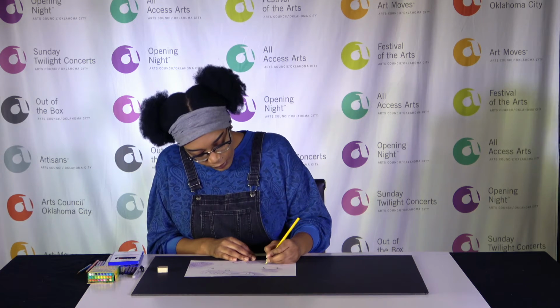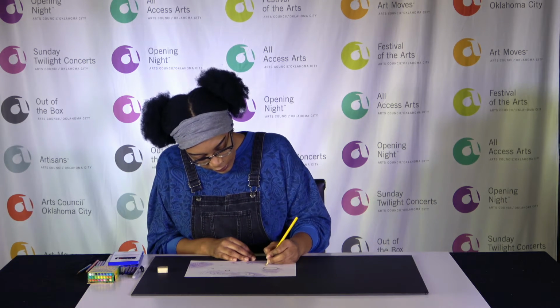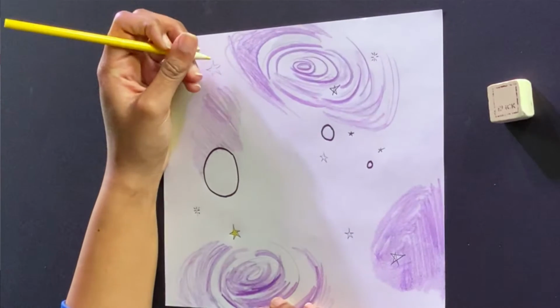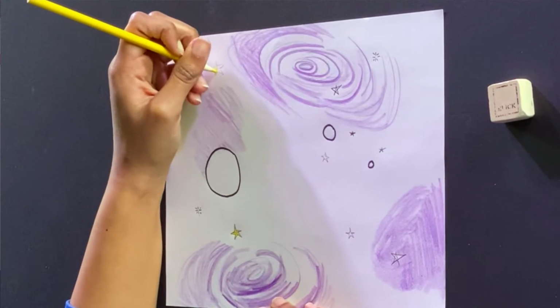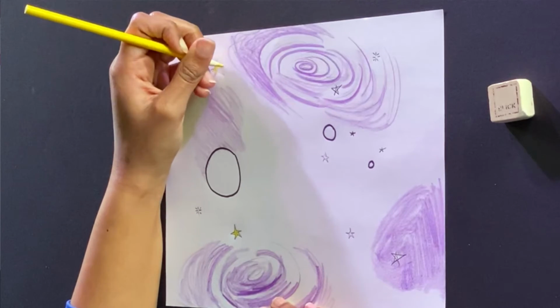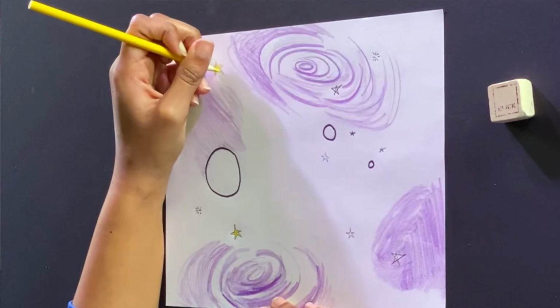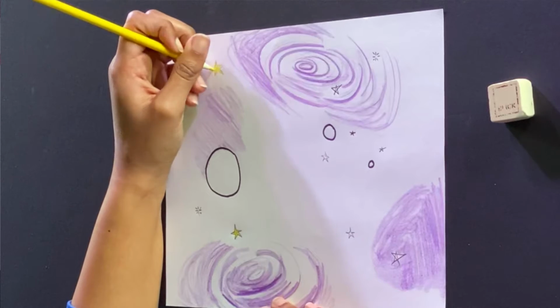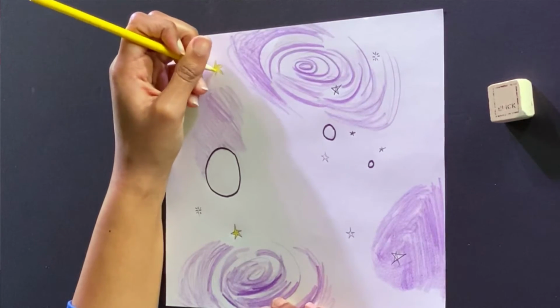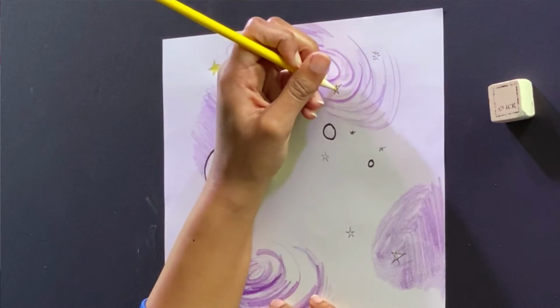And I'm going in with my yellow colored pencil here. I'm gonna go over some of my stars. I'm gonna make them really bright, or you can just keep them white if you want.